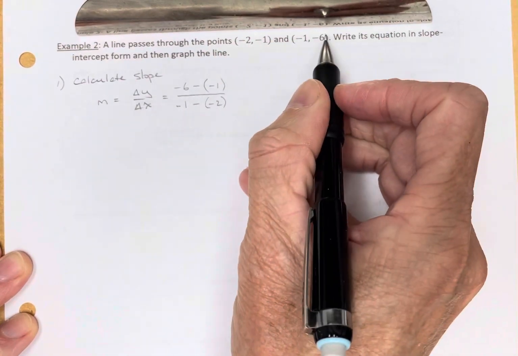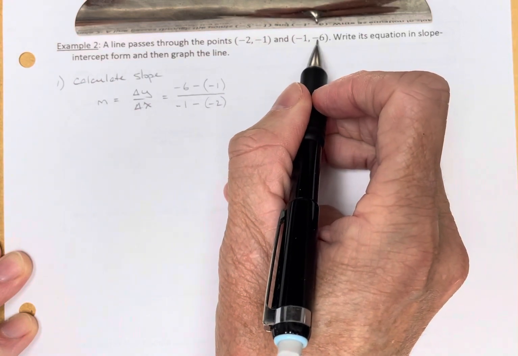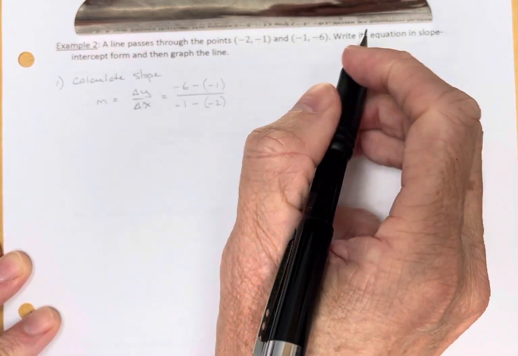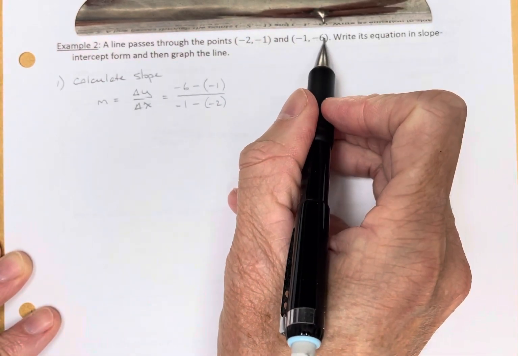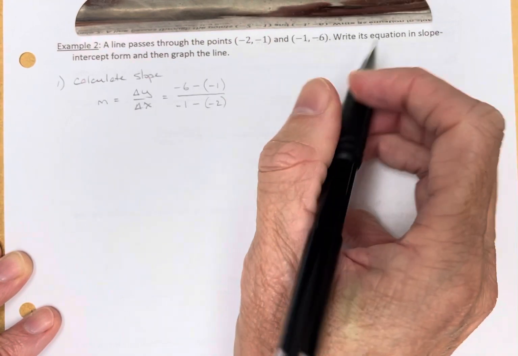Now you notice I went from this point to this point. You can go from this point to this point if you'd like to. I usually just go from right to left. The slope will not be any different. I just chose this to be point 1 and this to be point 2, and just subtracted it that way.